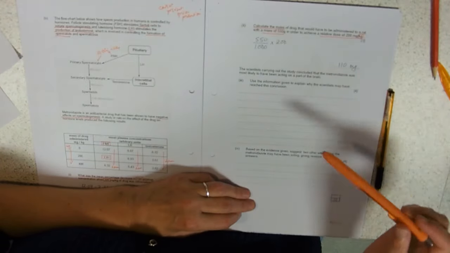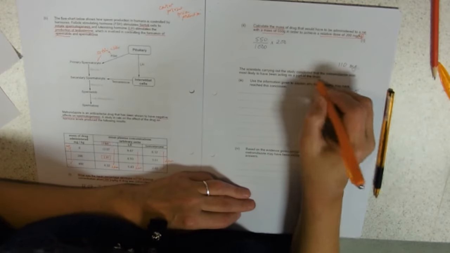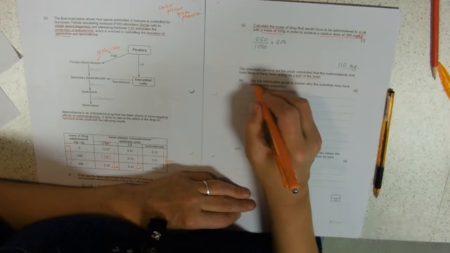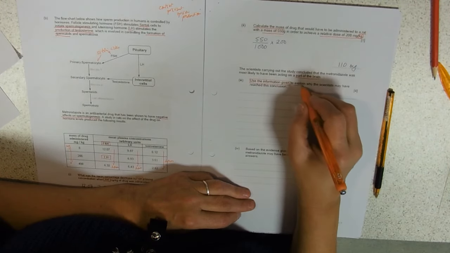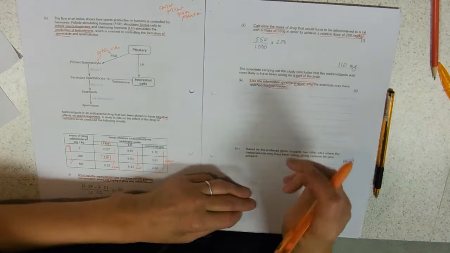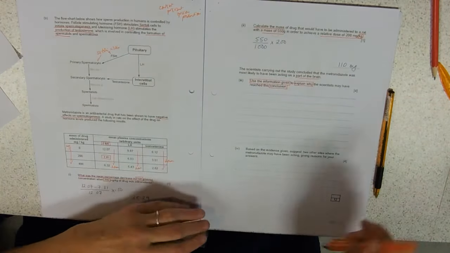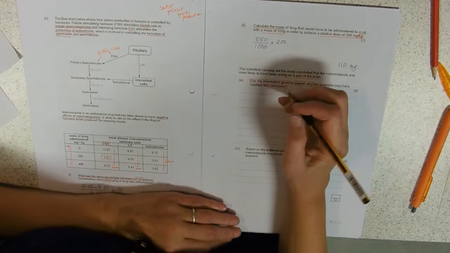Okay. The scientists concluded that the drug was acting on a part of the brain. Using the information given, explain why they came to that conclusion. So what do we know? FSH and LH. What's this got to do with the brain?